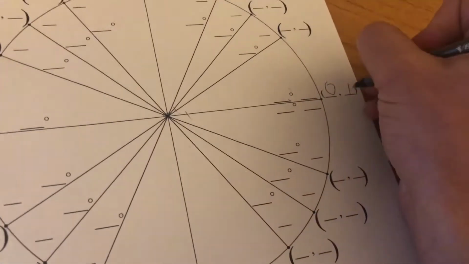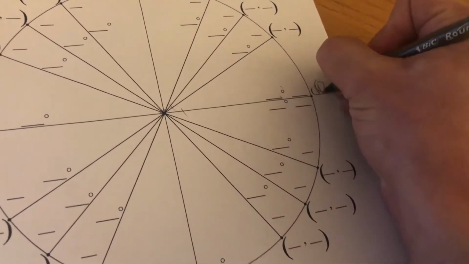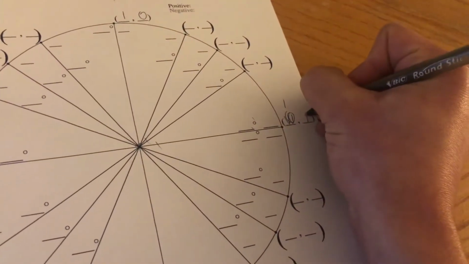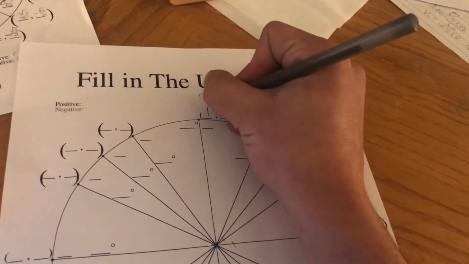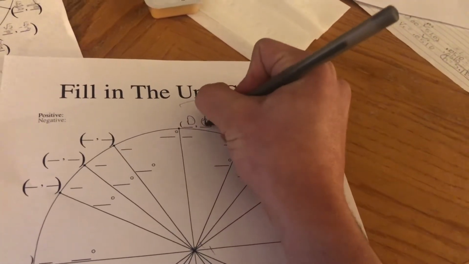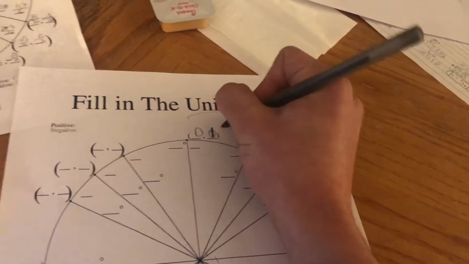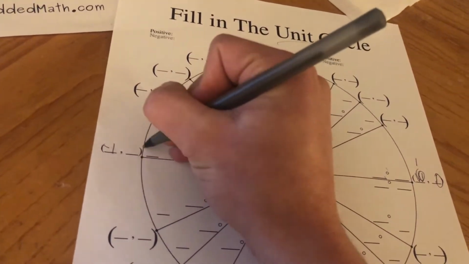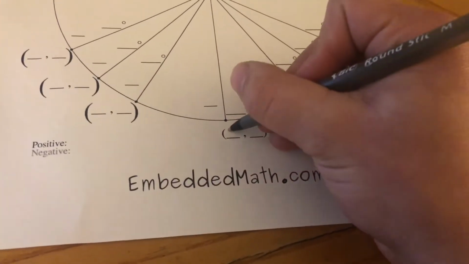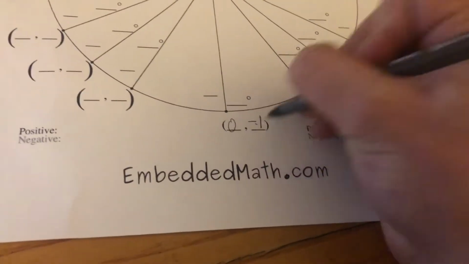Okay, so going with that logic, that makes this point (1, 0). And this point up here is (0, 1). This point over here is going to be (-1, 0). And then this last point down here is going to be (0, -1).